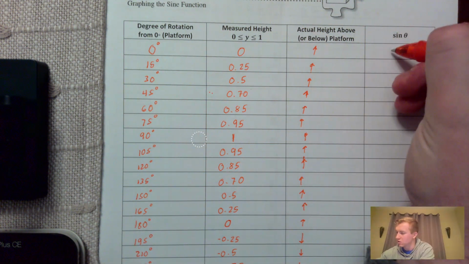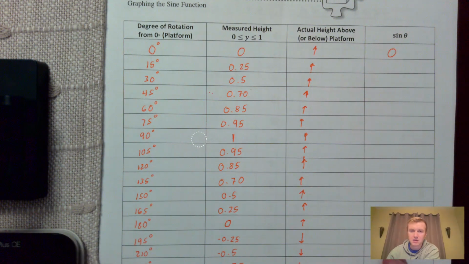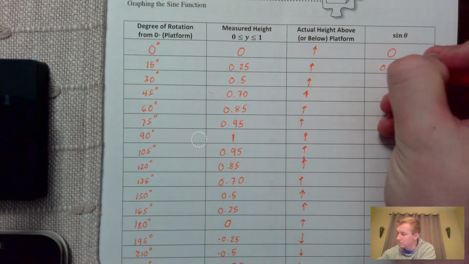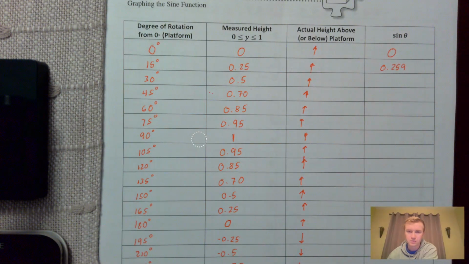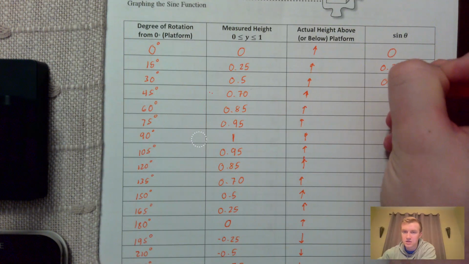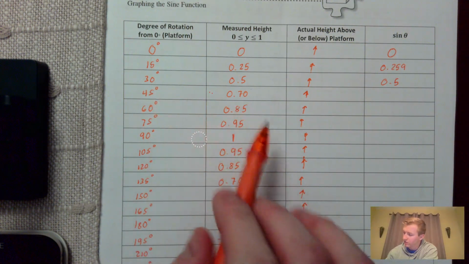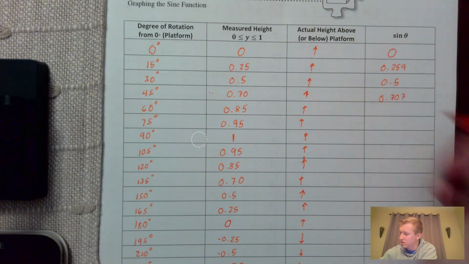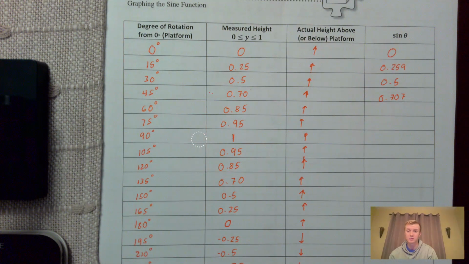So obviously 0 is going to stay 0. But in this case, what we're going to do is go around the entire thing. So 0.25 was actually not too bad with that crude value. It's about 0.259. 30, 0.5, actually ends up being the same value. The value for 45 is about 0.7. The actual one is about 0.707. Again, this is an approximate value because it can't be exact.